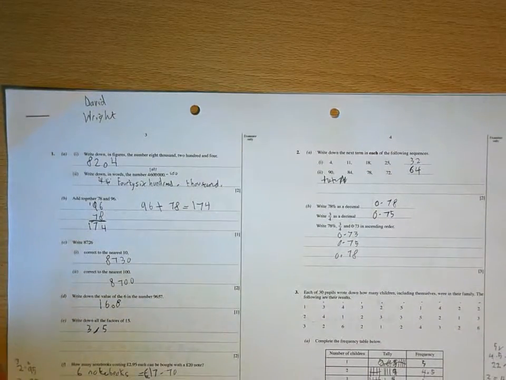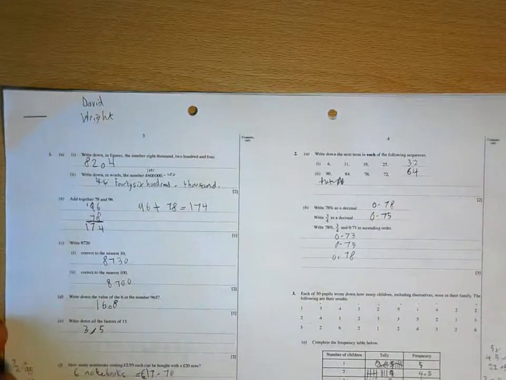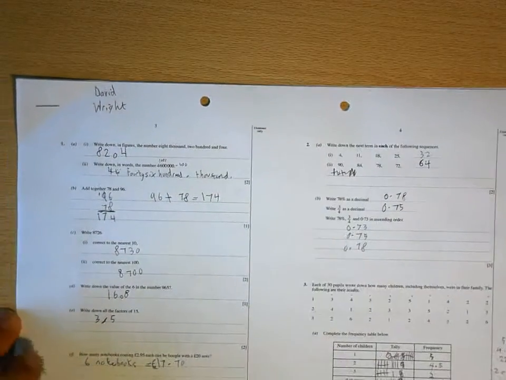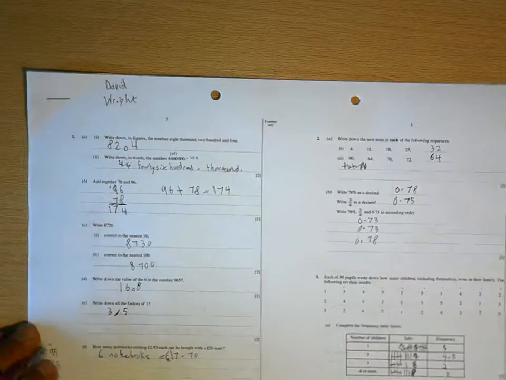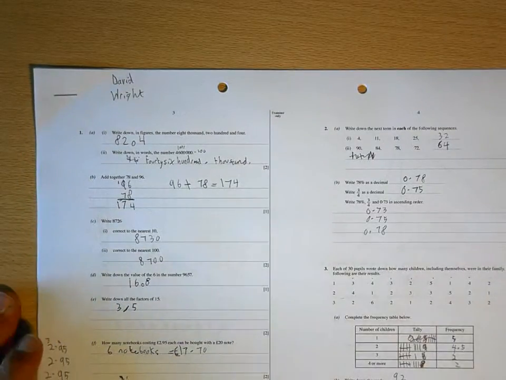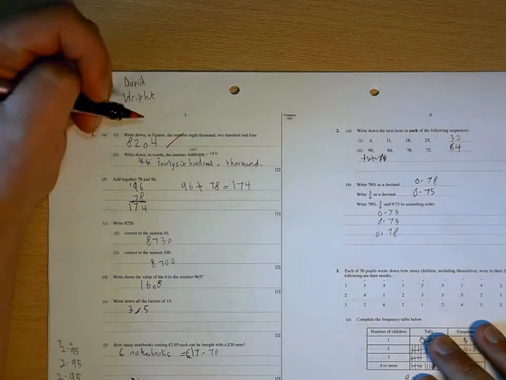Right, and Dave, the last test I marked for you was 44, which is nowhere near as good as your homework. So let's see whether this test is as good as your homeworks or whether your tests tend to be lower. Here we go.